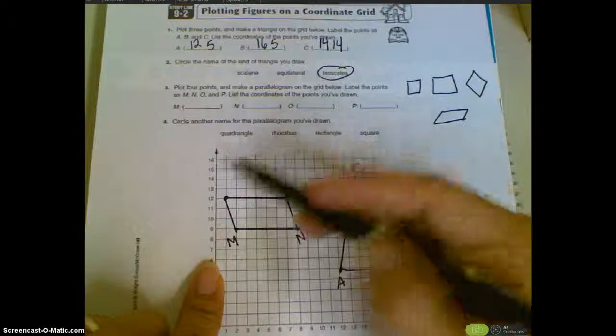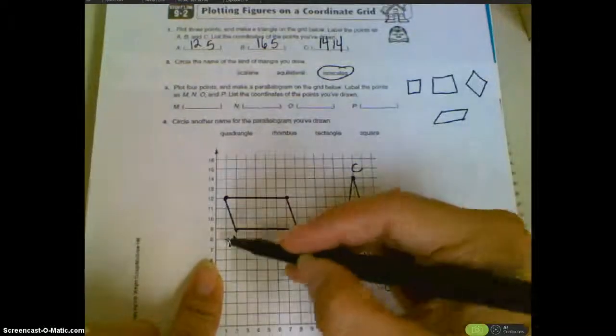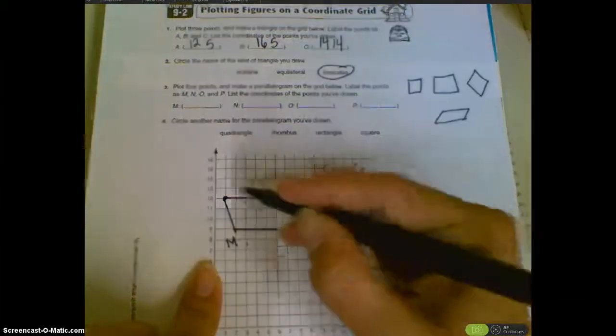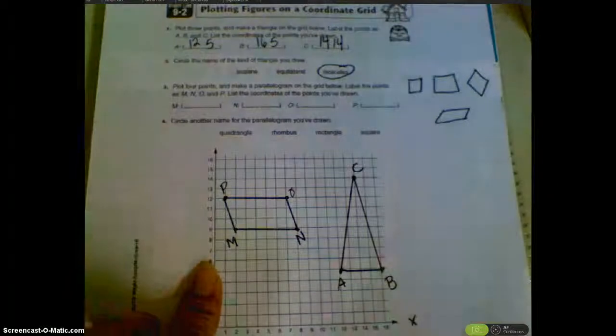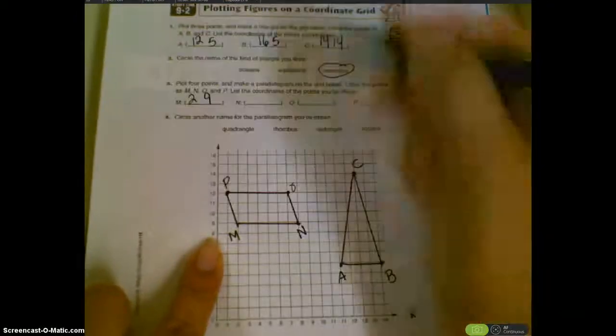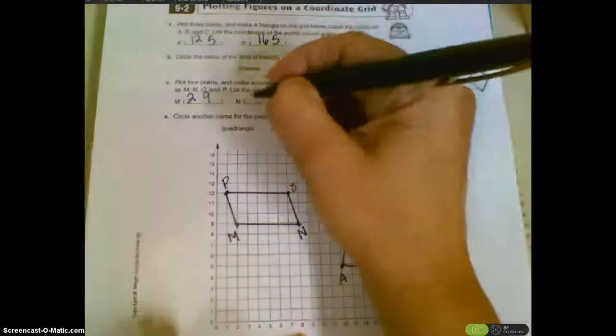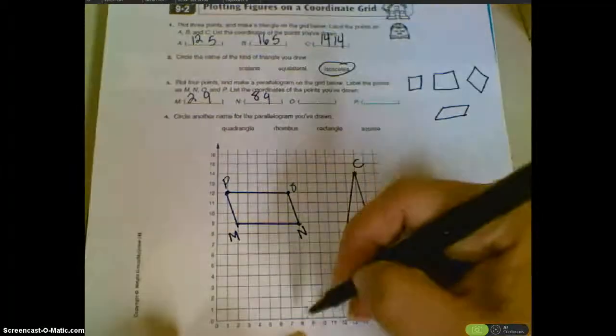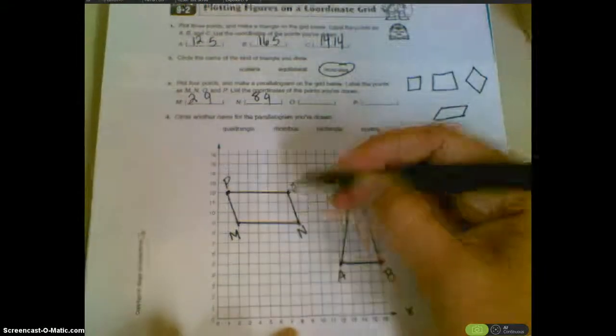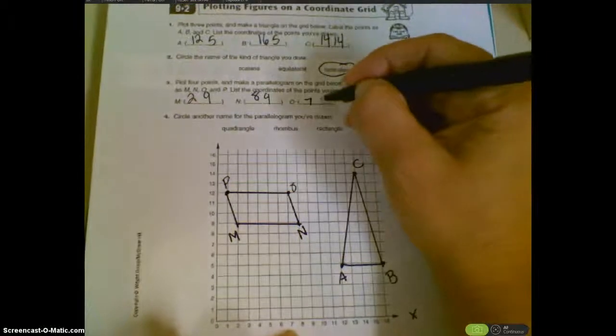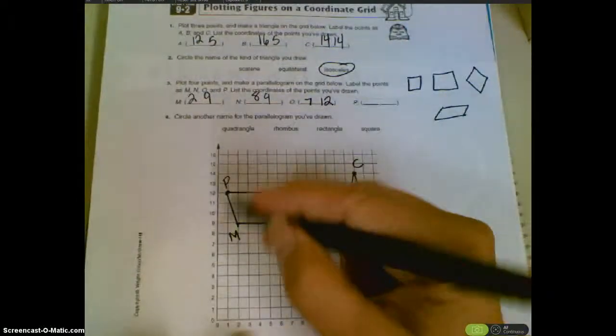However, when you are naming them, you should go in order, MNOP, but in this case we're not necessarily naming them, but just a good habit to get in. M here is 2, 9, over 2, up 9. N is over 8, up 9. O is over 7 and up 12, and P is over 1 and up 12.